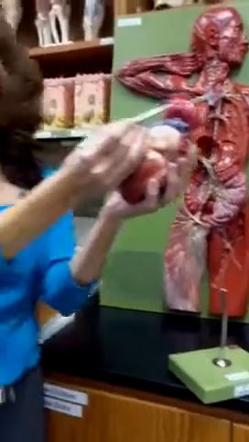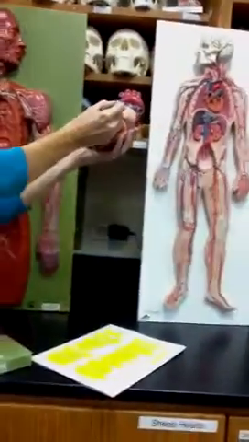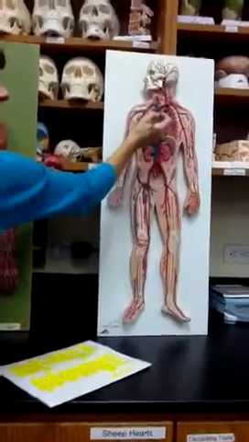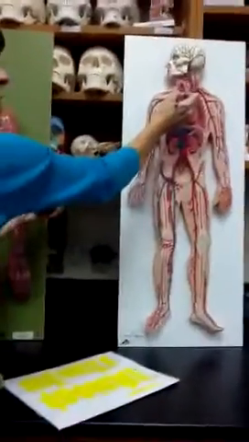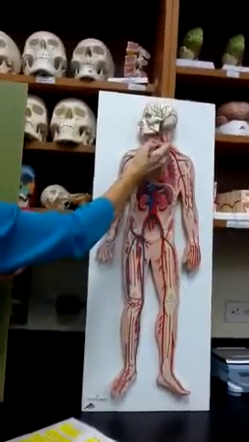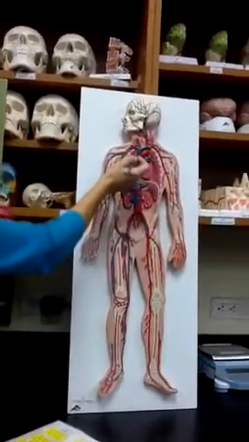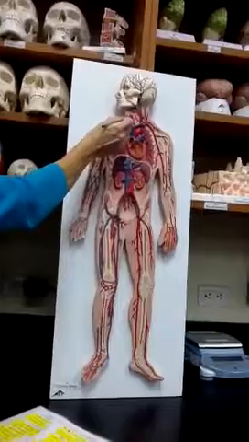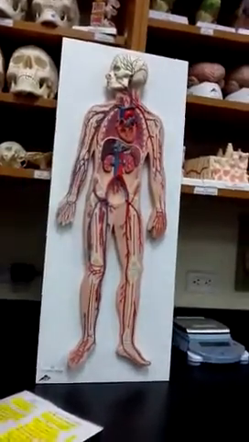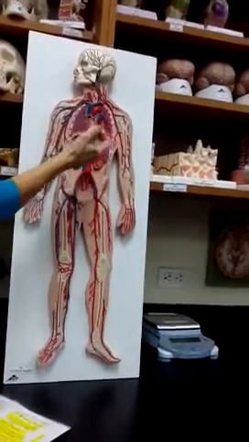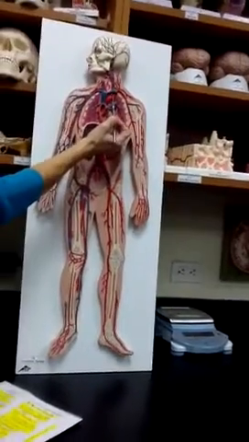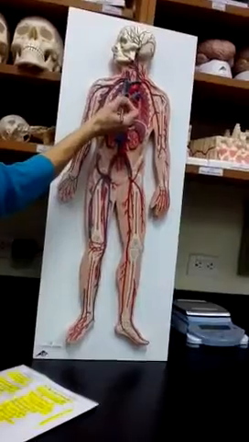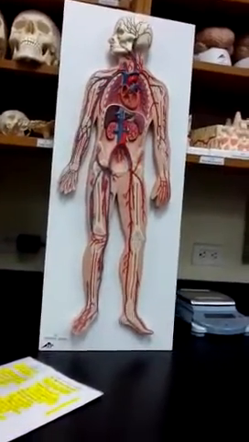So let's go over here to this model. Here's our arch of aorta. Here's our left subclavian right here. Excuse me, common carotid here. Whereas on our brachiocephalic trunk, it branches up into our right common carotid and our right subclavian. And then over here, see the left, 1, 2, 3. Here's the left subclavian. Whereas over here, it comes off of the brachiocephalic trunk.